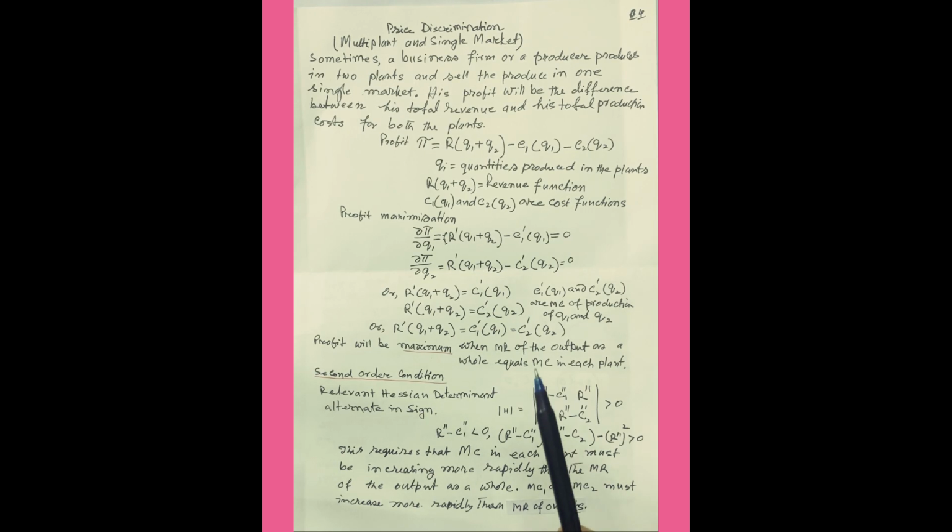So let us observe the difference. Profit is equal to R(Q1 plus Q2), this is the total return, minus the cost of producing Q1 in plant 1 and minus the cost of producing Q2 in plant 2, because he produces in two plants and sells in one market.